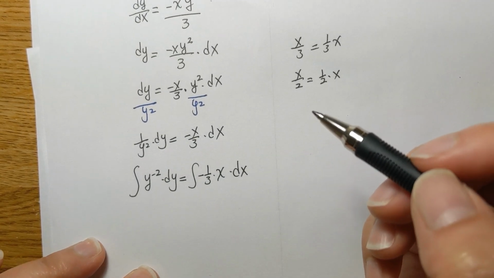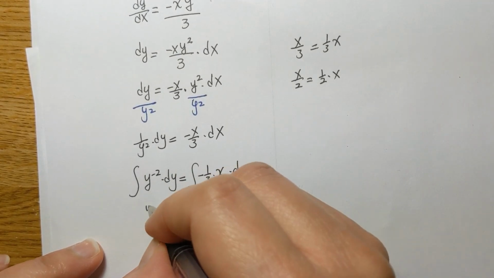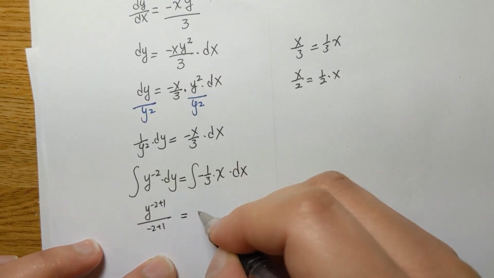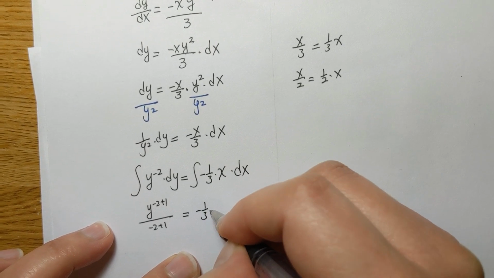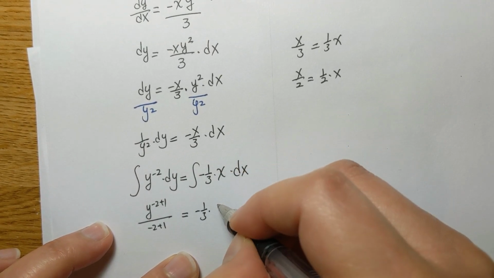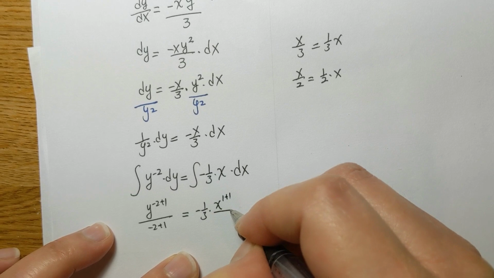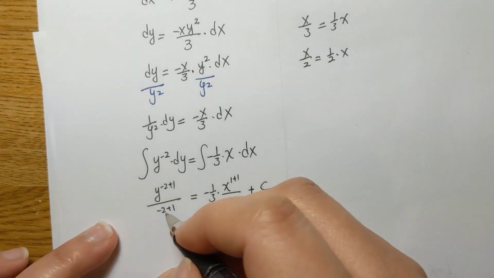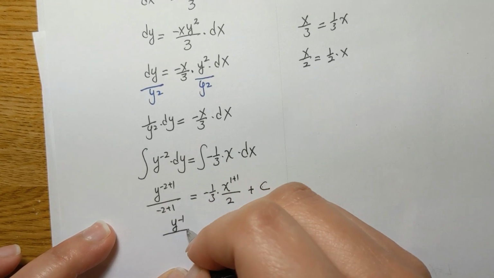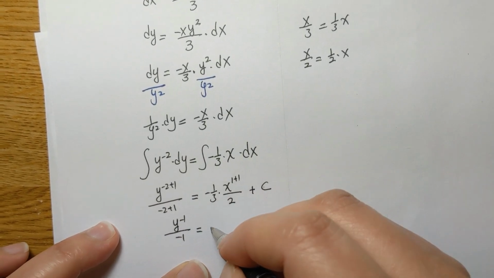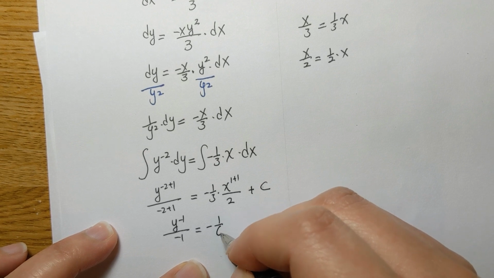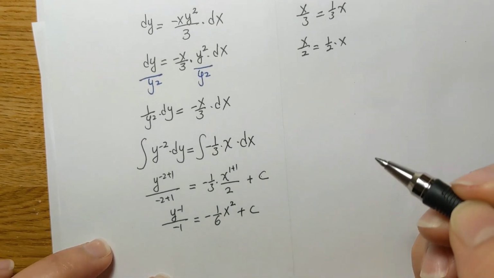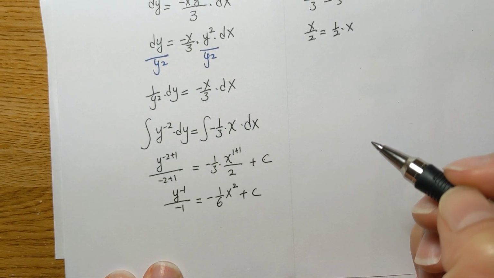Now we are going to integrate. So negative 2 plus 1, negative 2 plus 1. And negative 1/3 stays the same. The exponent for x is 1. So there will be 1 plus 1. 1 plus 1 is 2. So we divide by 2 plus c. So simplify a little bit, y to the negative 1 over negative 1. And now I'm going to get negative 1/6 times x squared plus c.